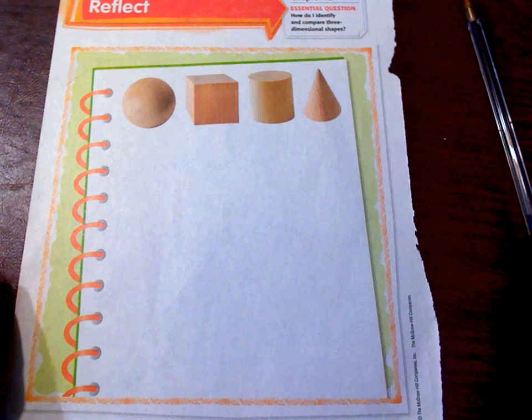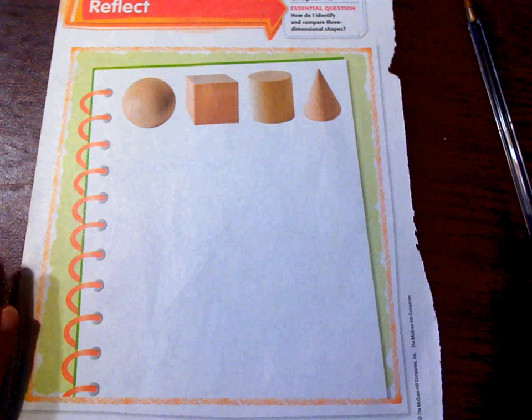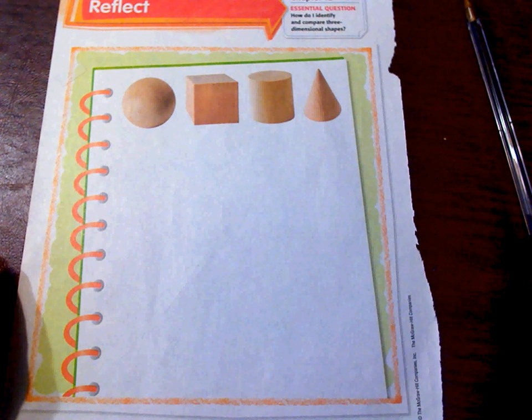And then I want you to give this packet to your mom and dad, because boys and girls, you have completed 3-dimensional shapes.